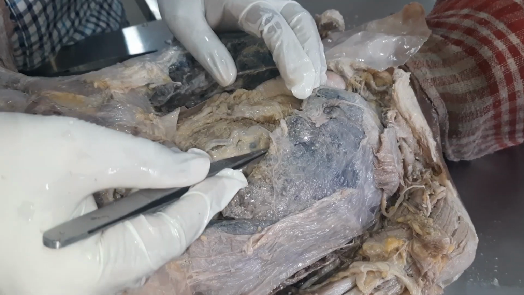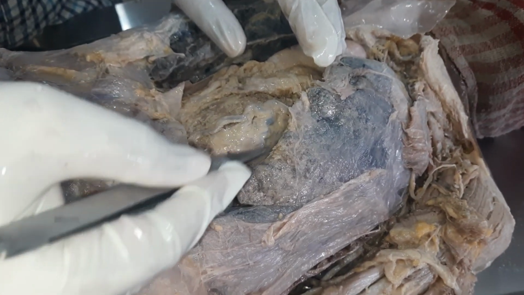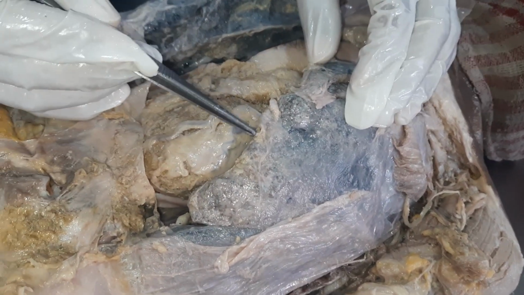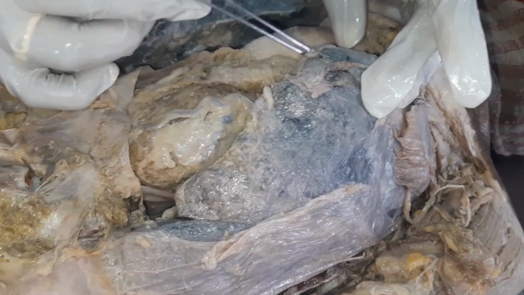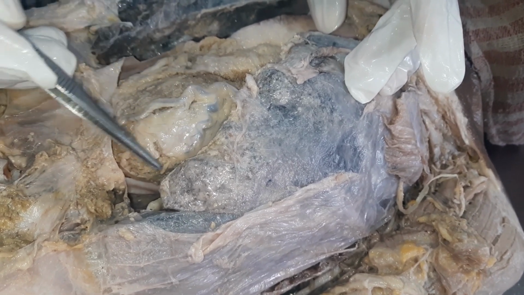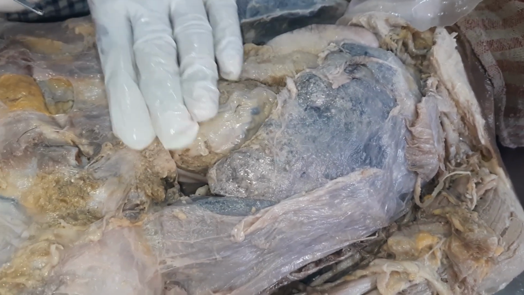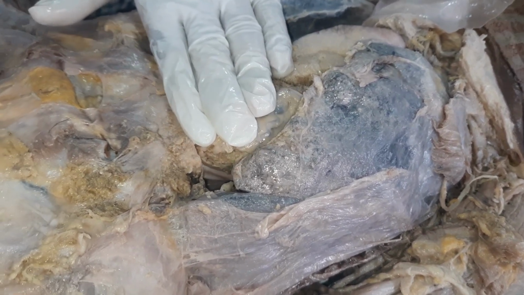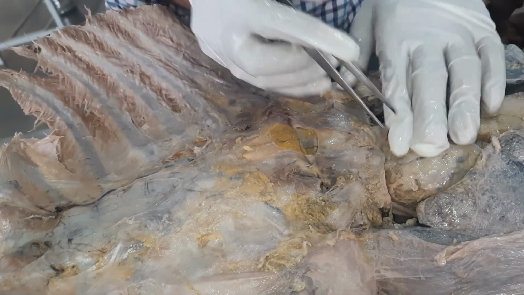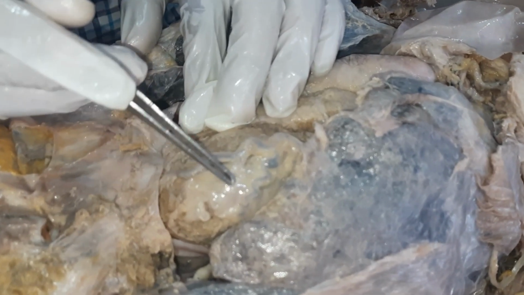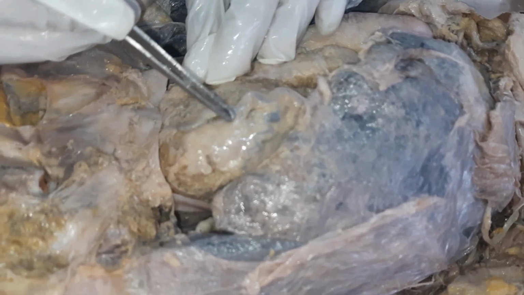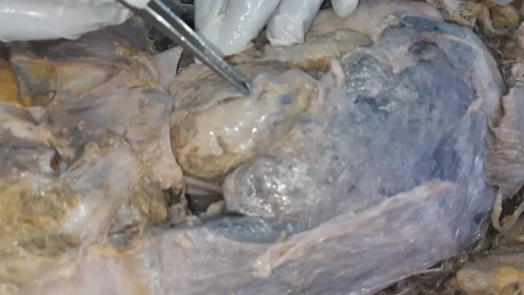But here on the left side, you can see a notch which is formed. This is called the cardiac notch. The cardiac notch is nothing but a deviation of the anterior border of the left lung towards the left. Because of this cardiac notch, the heart is exposed to the posterior aspect of the sternum. This part of the heart where the left lung is not covering it is called the area of superficial cardiac dullness.